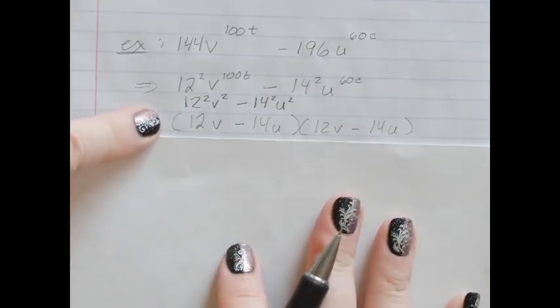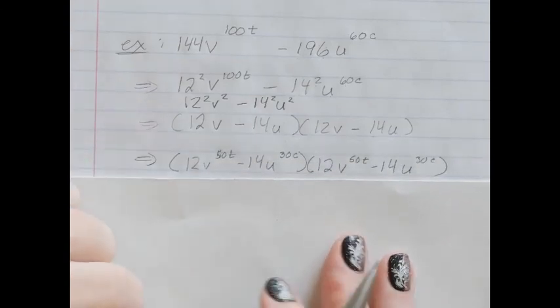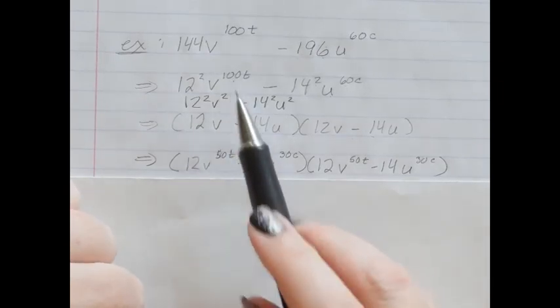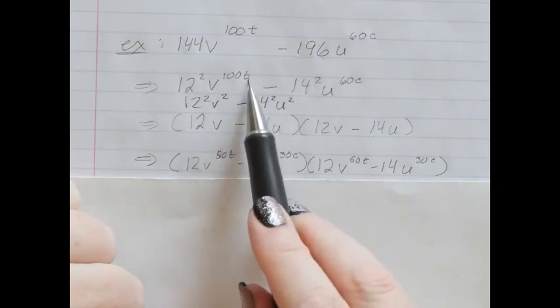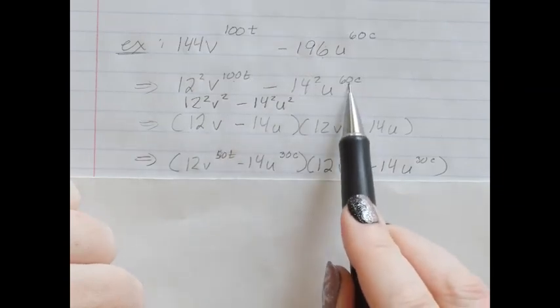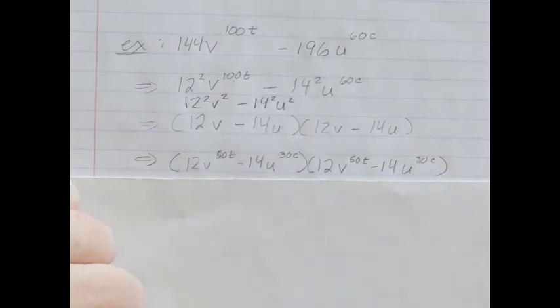Now that I have it in terms of difference of squares, we can go straight to the following. What is half of 100? 50. Well, it had a t on it, so put 50t and 50t. Half of 60 is 30, so put 30c and 30c, and you're done. If you want to put in an extra step, you can, but that was the faster way to do it. It just depends on how comfortable you feel with doing these.